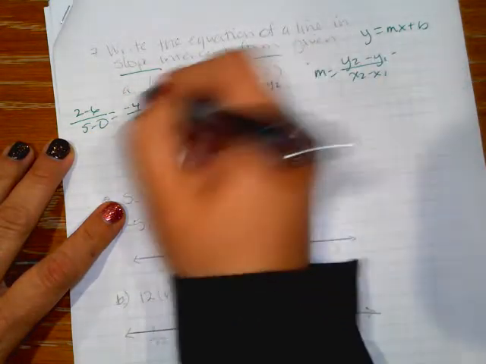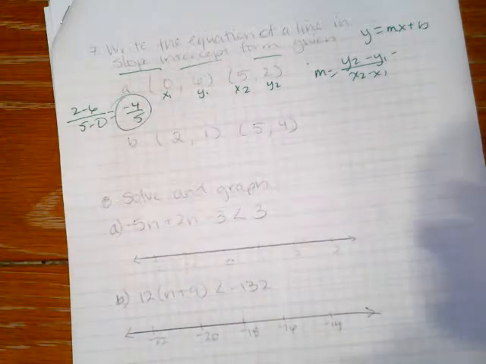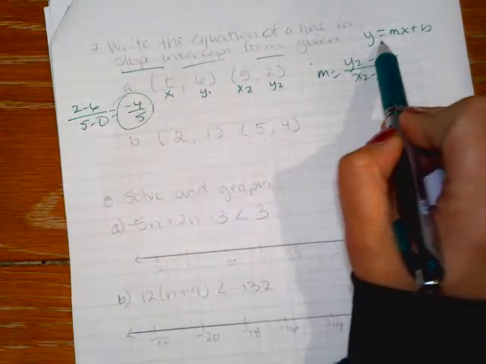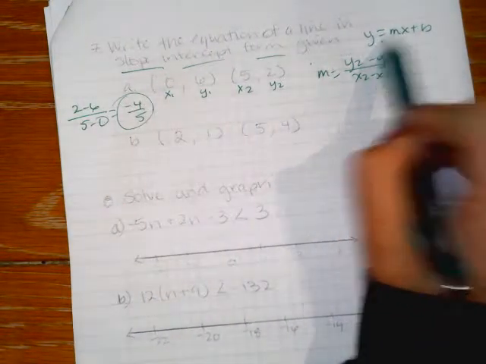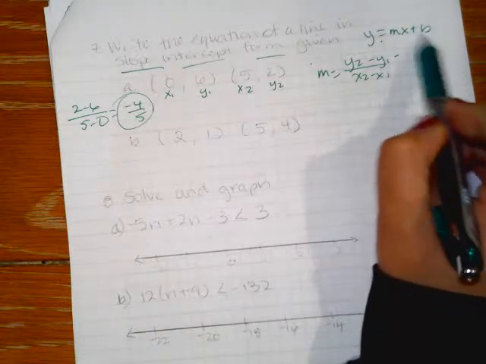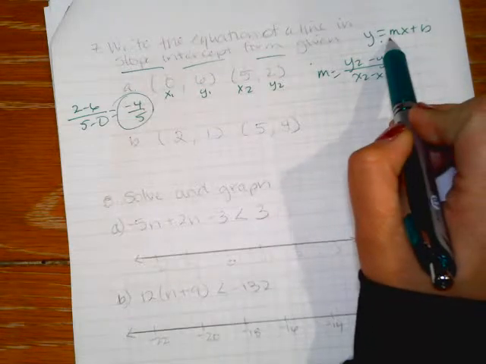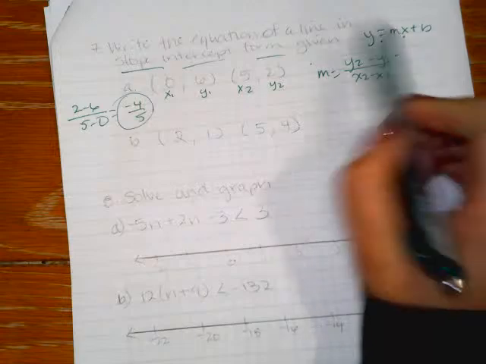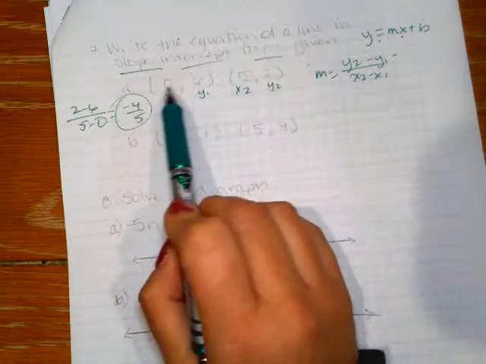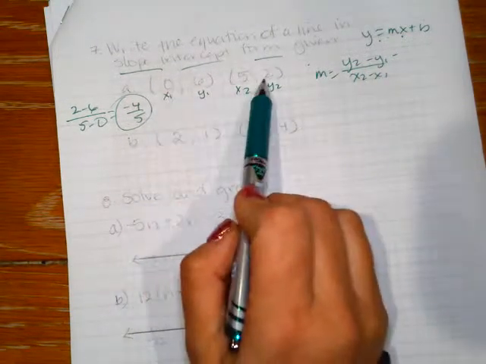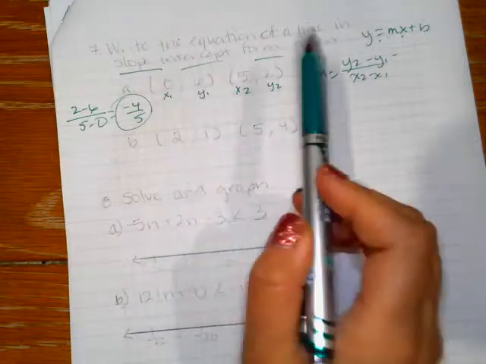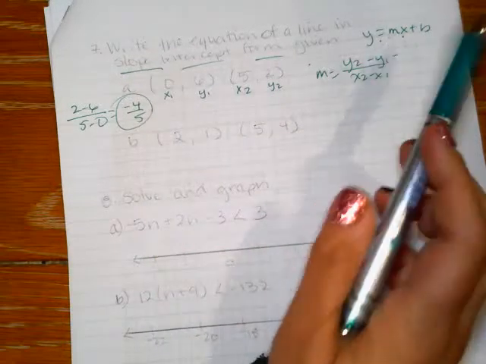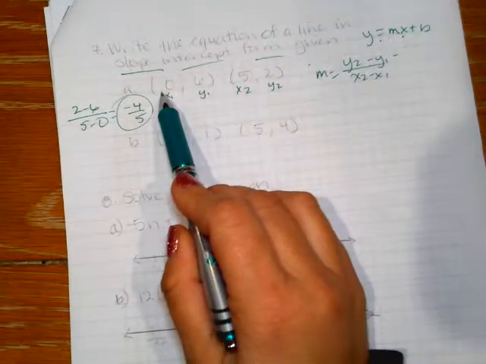Okay, so there's your slope. If you need to put it in slope-intercept form, the only thing you're missing now is your y-intercept. You have a y, you have an m, and you have an x. You can pick and choose which point you'd like to use. I always think that this one's easier than this one because you have a 0 in it. And that means one of them will come out to be 0. I think that's always an easier point.